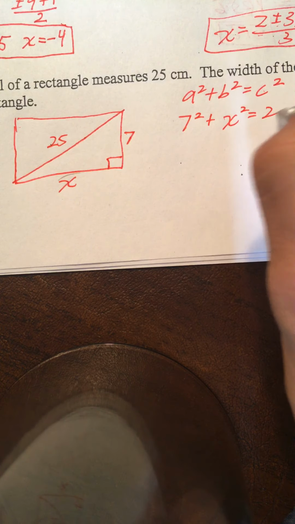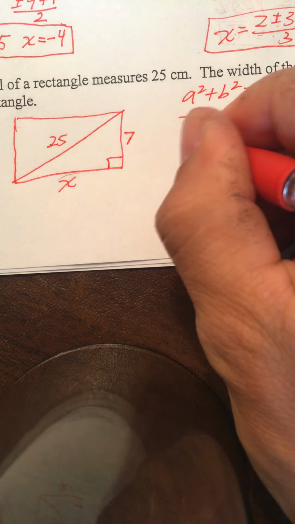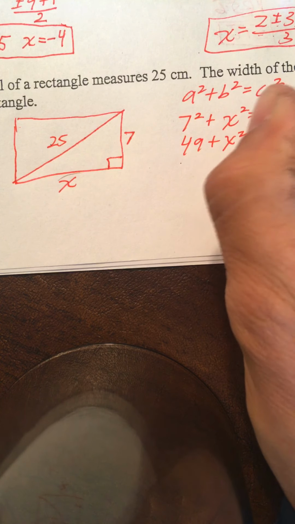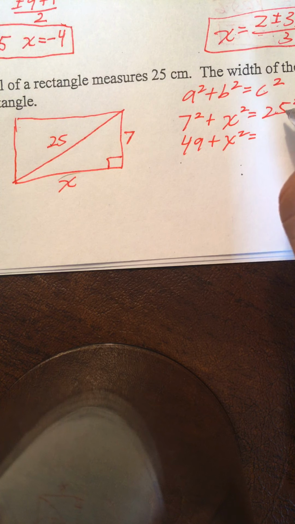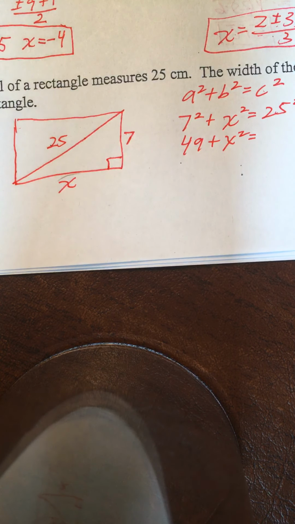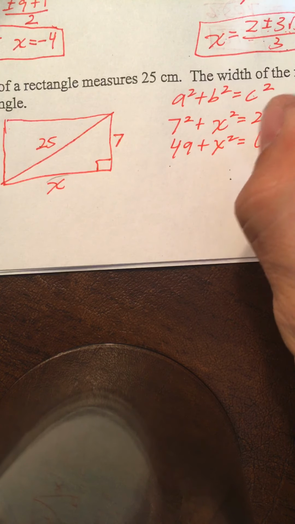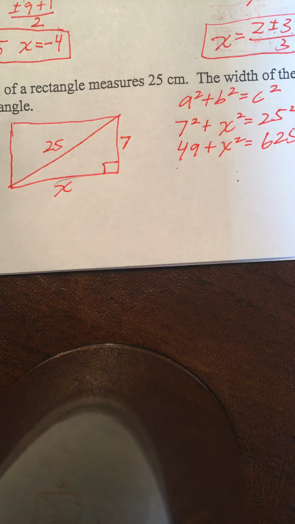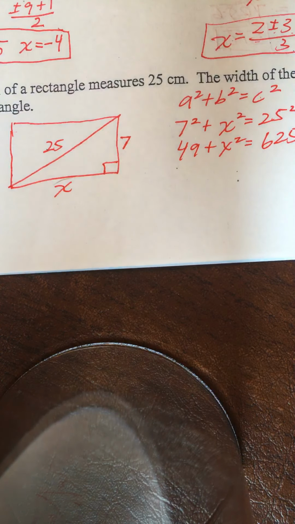This is the hypotenuse. So we would have 49 plus x squared equals 25 squared. 25 squared is going to be 625. Okay, I'm going to take 625 and I'm going to take 49 away from that.